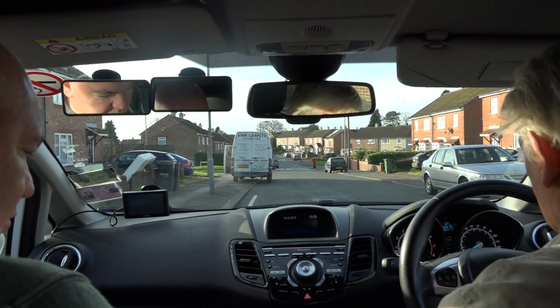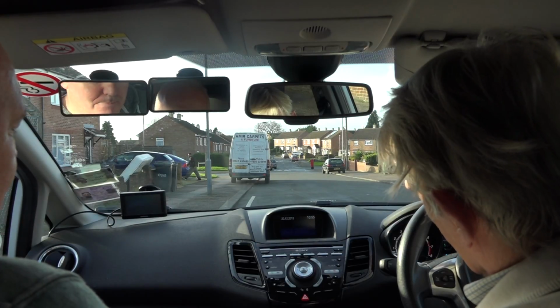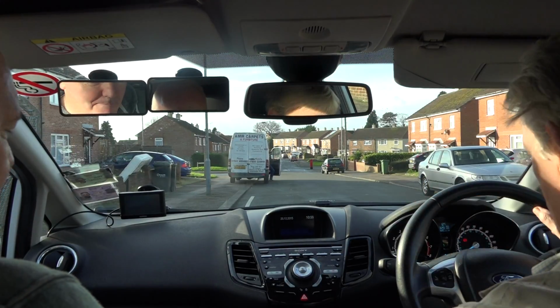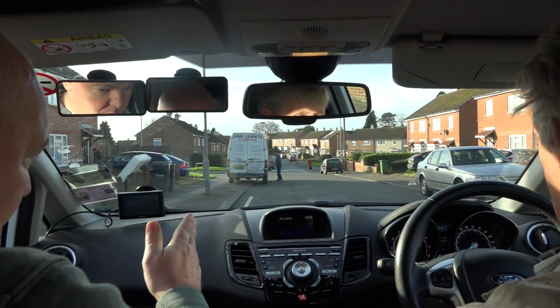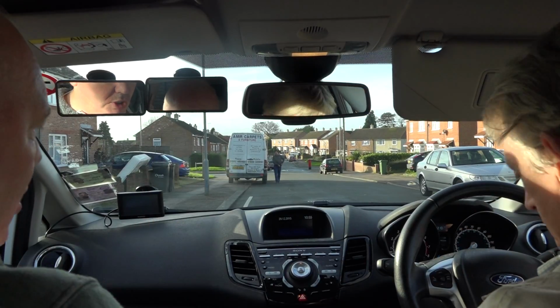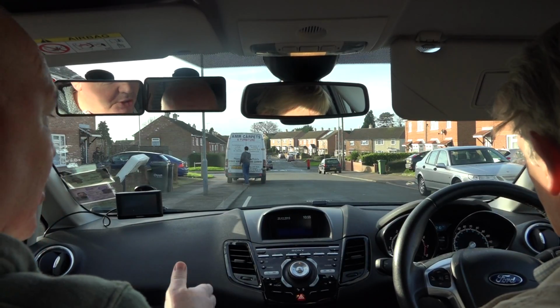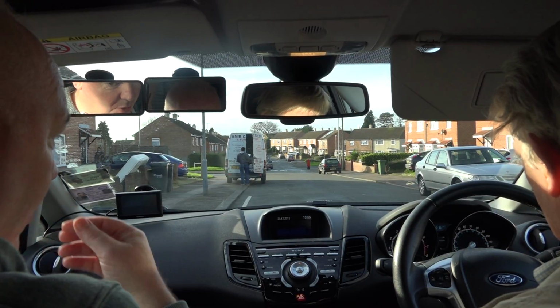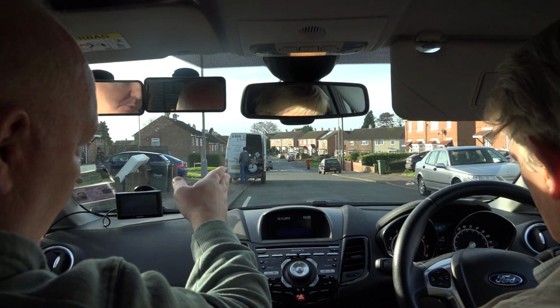Right. Okay, good stuff. It's going to be a right-hand reverse into that road over there where the post box is. What we're going to do shortly, we're going to pull away. We're going to do a right reverse today. See where the post box is? What we're going to do, we're going to drive past that junction very slowly. We're going to have a look into the road, and I'll explain that in a second. And then we're going to pull up on the right.